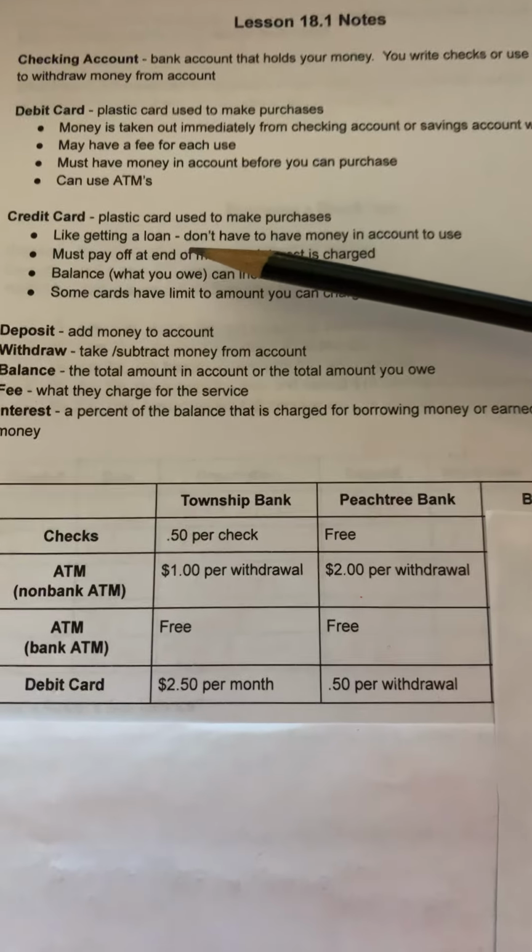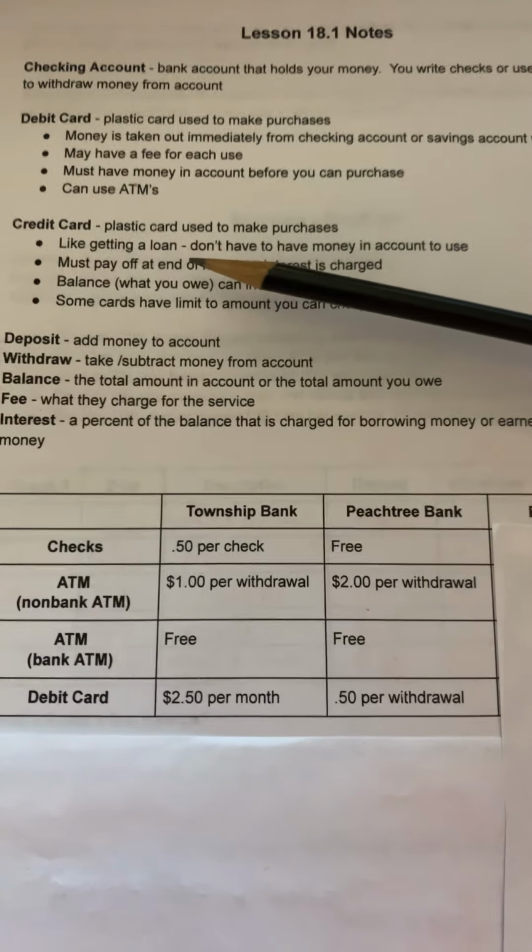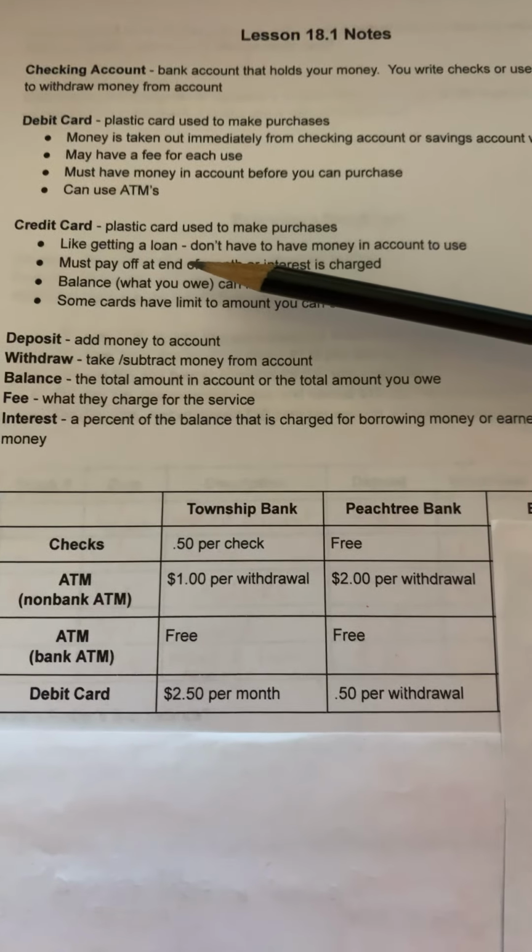Then you have a credit card. Now, a credit card is like getting a loan. You don't have to have the money in a checking or a savings account. It's not attached to any of your accounts. So if you need to buy something that's $100, but you only have $20 in your checking account, then you could use a credit card to purchase the item for $100, and then at the end of the month, you're going to get a bill, a credit card statement, that tells what you owe.